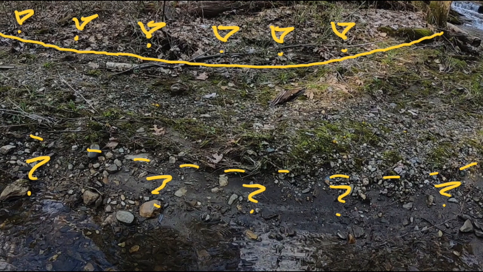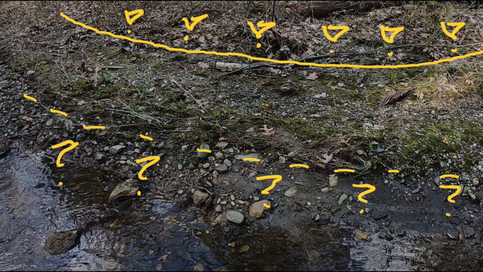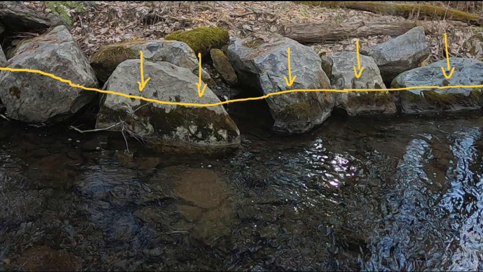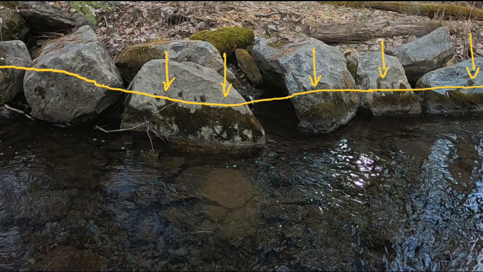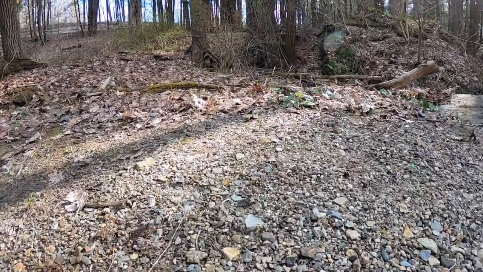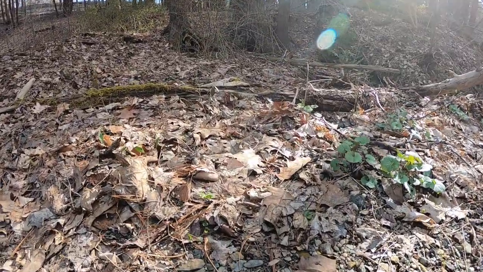Also, other more subtle indicators of bank full stage, like changes in the type of vegetation that can grow below the bank full line, staining, mud deposits, and moss growth on bankside boulders, and changes in the size of sediment deposited on point bars and breaks in the deposit of leaf litter.